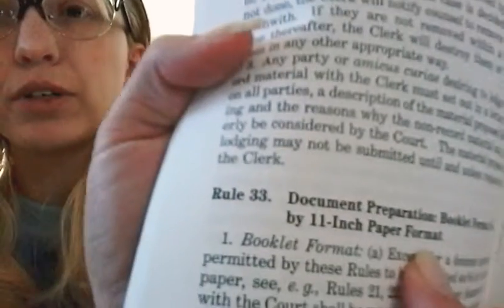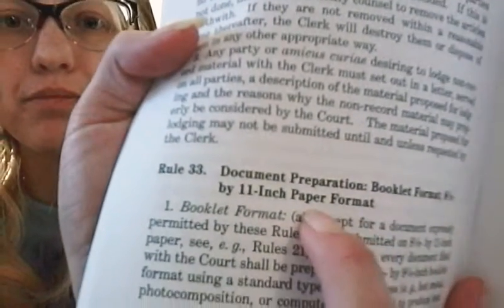Okay, so that's the end of Rule 14. This actually didn't have to do with the spacing. I think that might be the Rule 33 that they keep mentioning. Yeah, it's Rule 33, I think, that they're talking about. Booklet format. So, anyway.